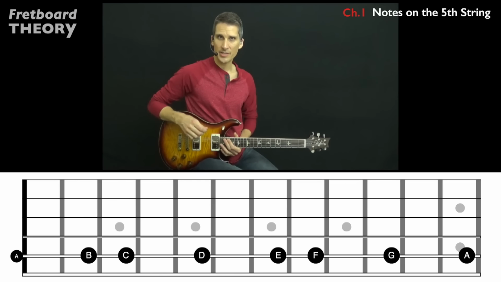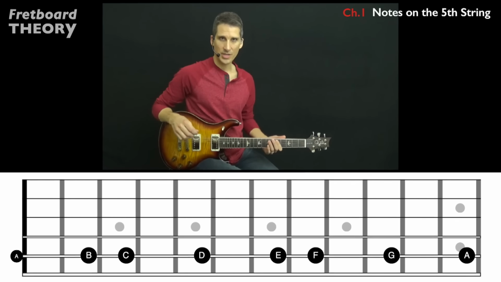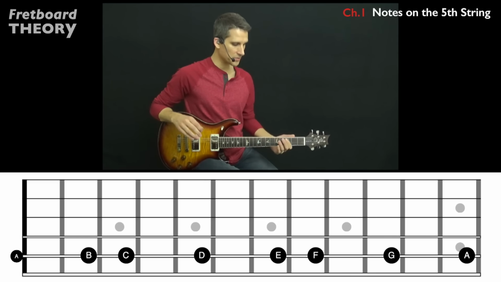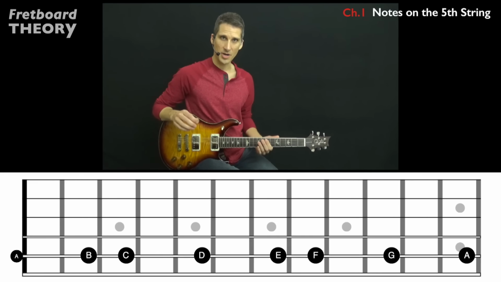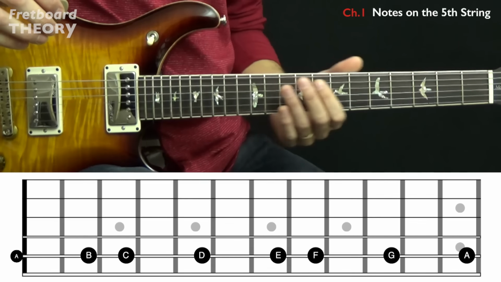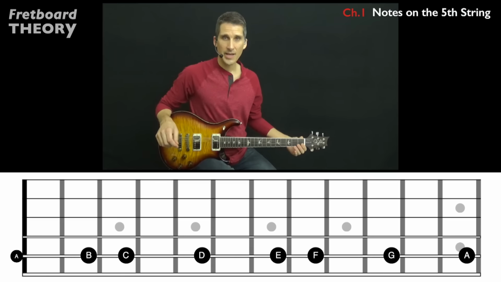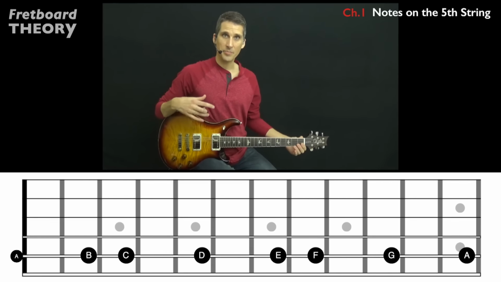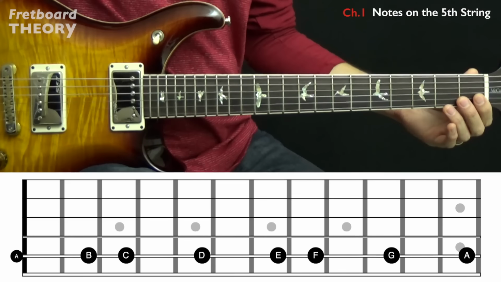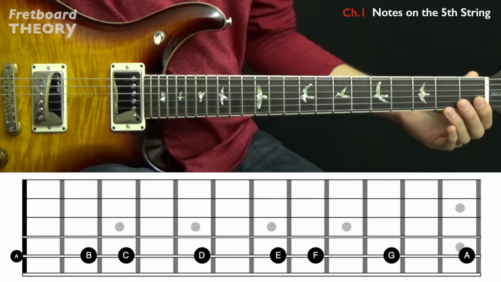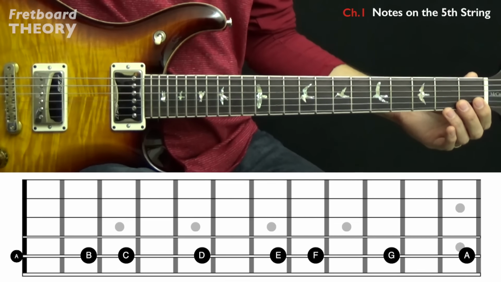In case you're curious, the position of the fret markers on guitar is based on harmonics. Harmonics are beyond the scope of this chapter. So for now, just know that these fret markers are used as landmarks so you can better navigate your way around the fretboard. And by the way, I'm playing a Paul Reed Smith, or PRS, guitar. These guitars are known for their trademark bird inlays. Most guitars just have dots.